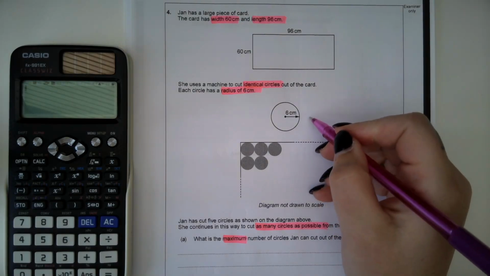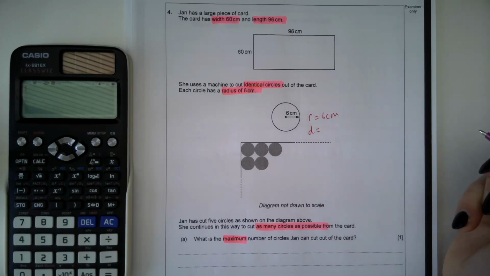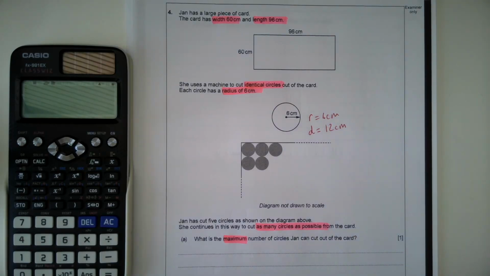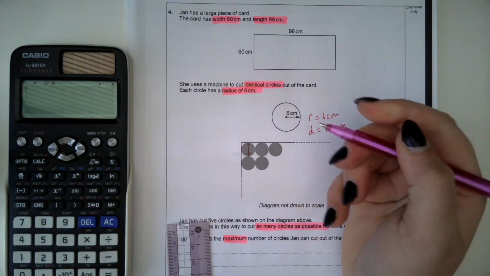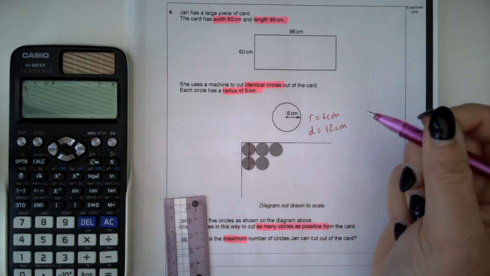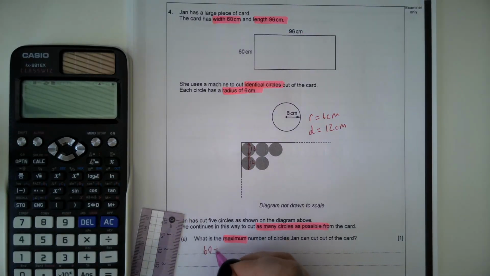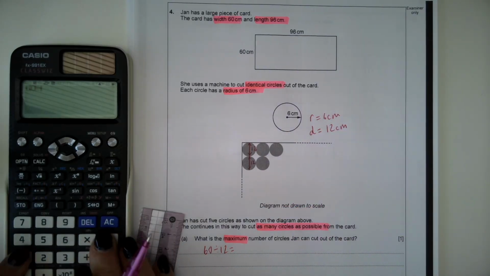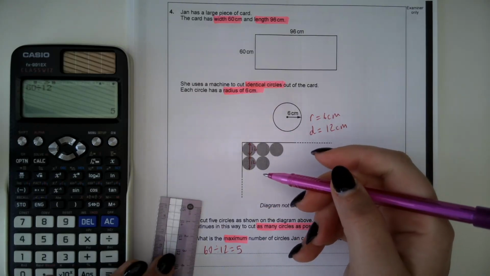So they told us here that we've got a radius of 6 centimetres, which means each of these identical circles have a diameter of 12 centimetres because the diameter is double the radius. So what we can do is say that this distance here is 12. This distance here is 12. This total distance of the card is 60. So if we do 60 divided by 12, we'll see how many circles down will be, so 60 divided by 12 is 5. So there'll be 5 circles this way.